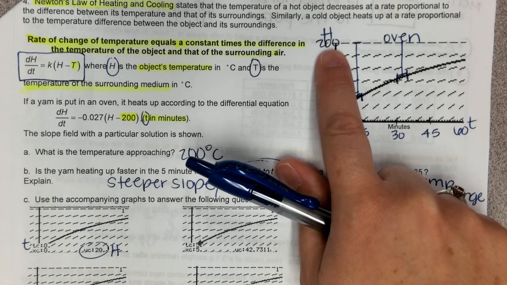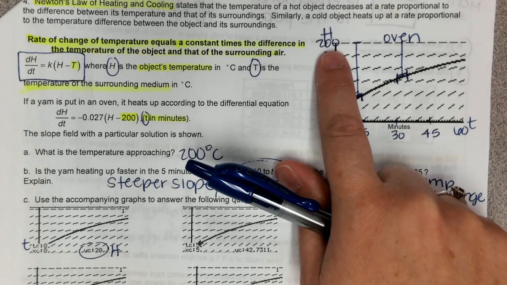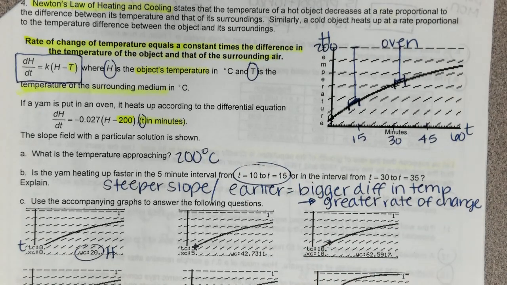Will the yam ever get more than 200? Mathematically, no. In real life, possibly, from the way ovens work. Do you guys know how ovens work? Ovens can either be on or off. So if you set your oven at 375 to make cookies, it heats up past 375, shuts off, cools down, turns back on, heats up, shuts off. It turns on and off and tries to keep a stable temperature, but it's actually impossible for it to stay at a constant temperature. So it might waver a little bit if you didn't know that.